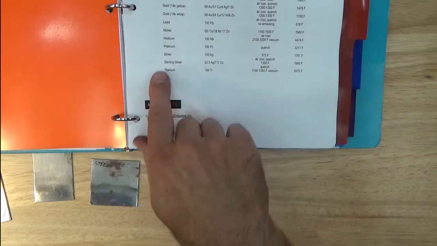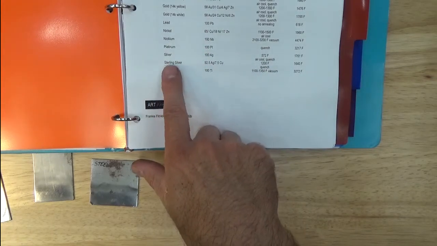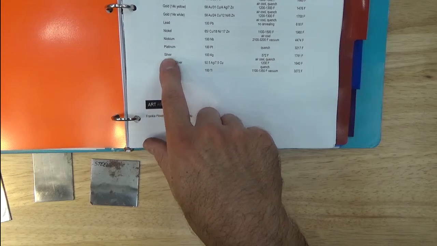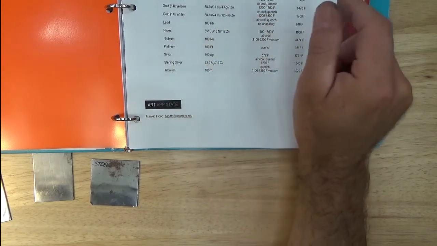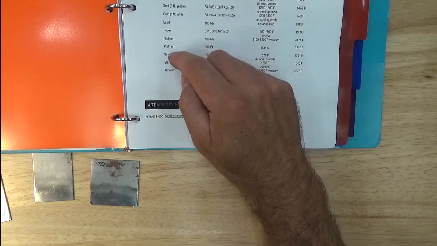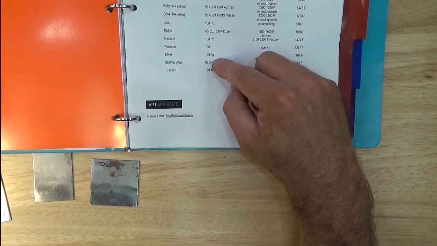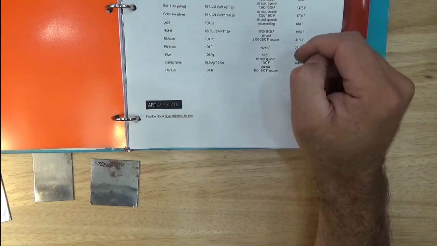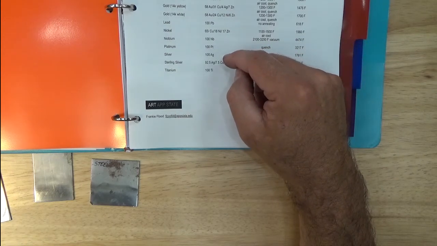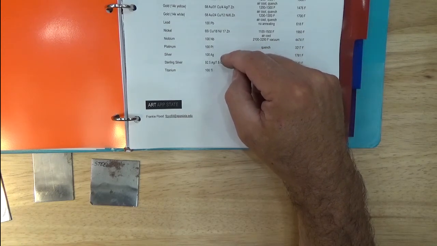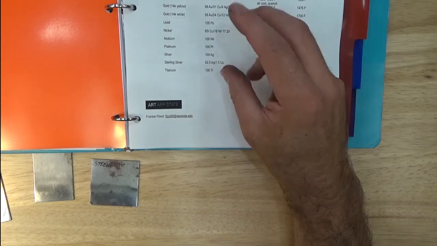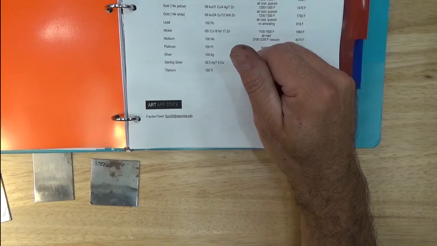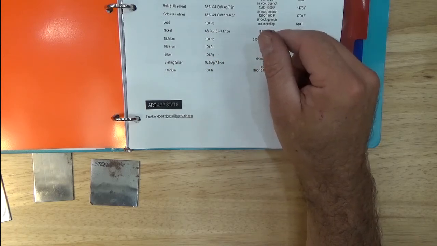Now silver, you'll notice we have two silvers listed. We have silver and we have sterling silver. You might want to write in your notes that silver is sometimes referred to as fine silver, and fine silver is 100% silver. There's no other metal added to it, and so it is a very soft material. It's wonderful to work with. It doesn't harden that quickly, so it's good for forming and shaping.